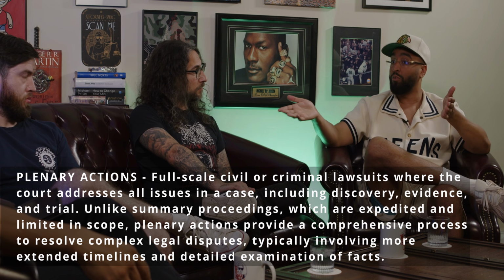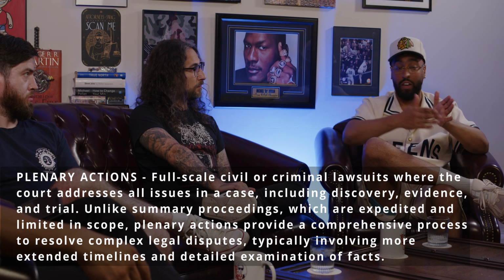We have to understand what a summary proceeding is to get into that. You have plenary actions, which is your regular civil cases and your criminal cases where you have discovery and all these things. In summary proceedings, you don't have a right to discovery. Okay. So that's out of the picture. We're not going through any discovery time, which is probably one of the most lengthy parts of the process. So that's out of the picture, right?